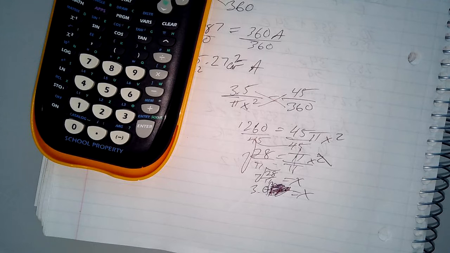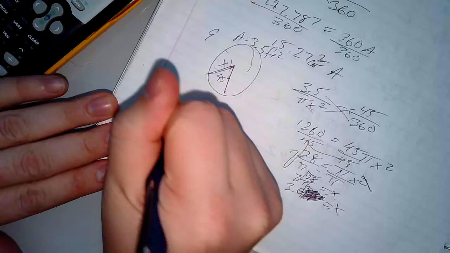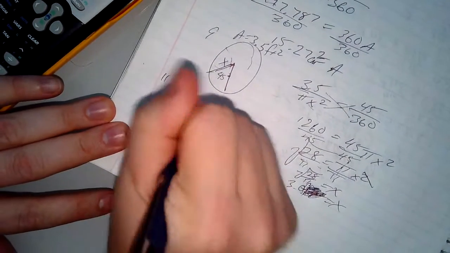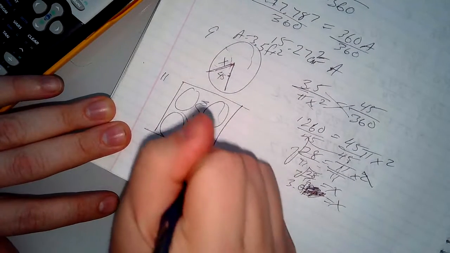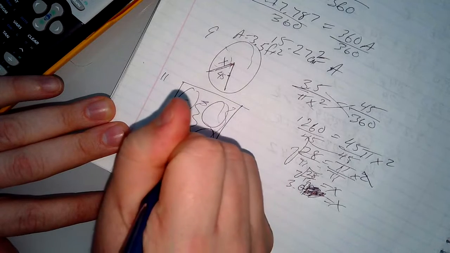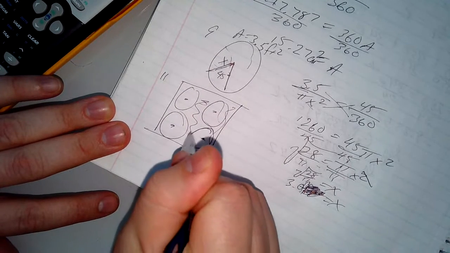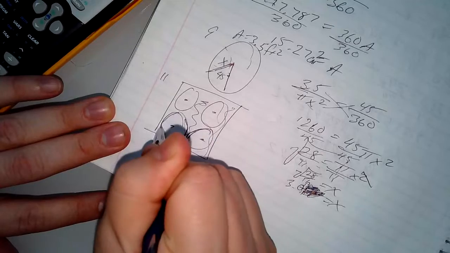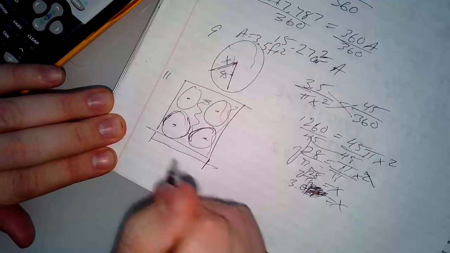Number 11, you're going to find the area of one of the circles. Let's see here. On paper, number 11, it gives you a shape like this, and all of this stuff is shaded. And then it says all these circles are touching, and they're touching the walls too. And then it says that this whole thing is 12 meters.